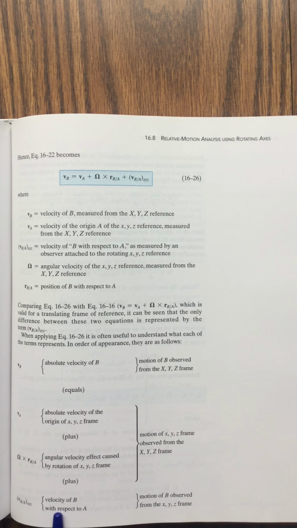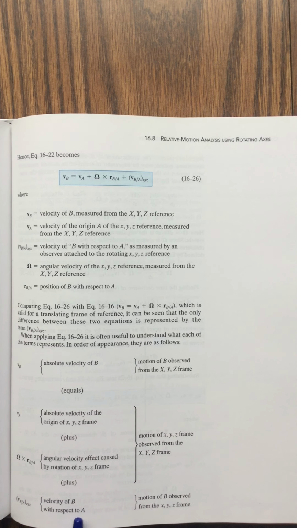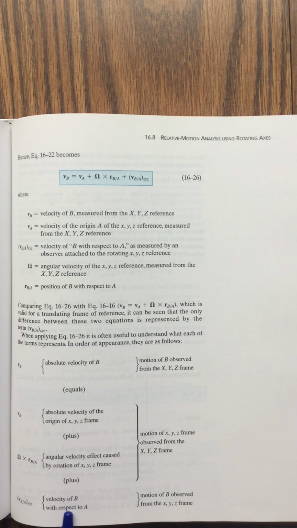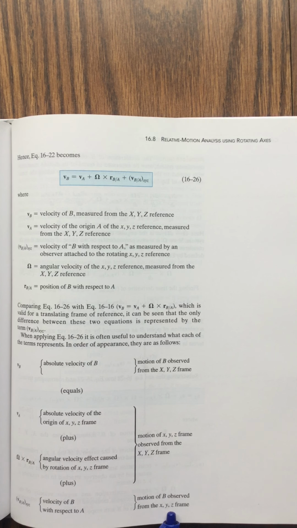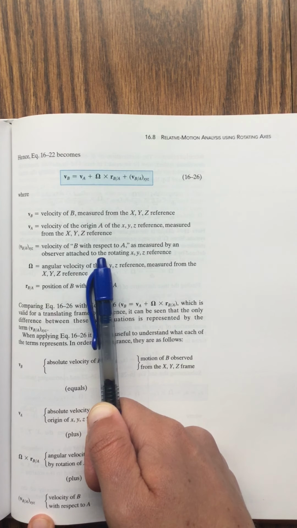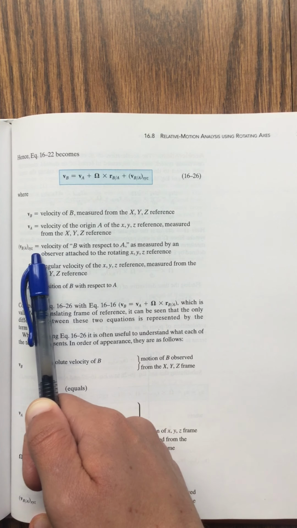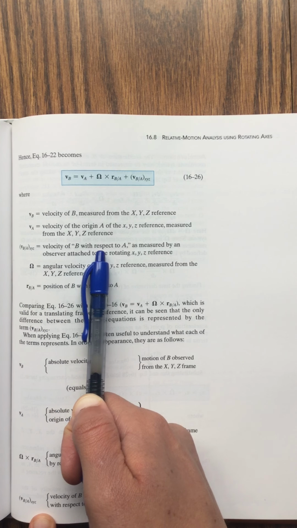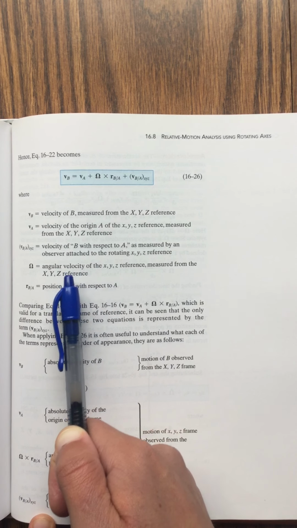But if you have something moving around inside the car, then it would have a velocity with respect to you. So this depends on how the object is moving within the rotating reference frame. So put yourself as an observer at the base point, rotating with the reference frame, and this is how B is moving relative to you.